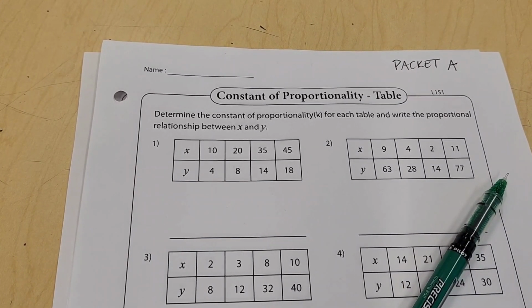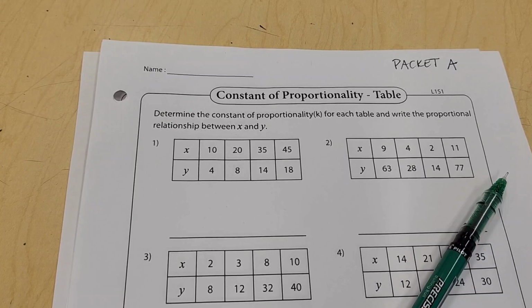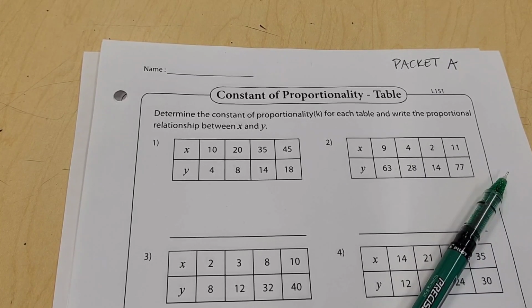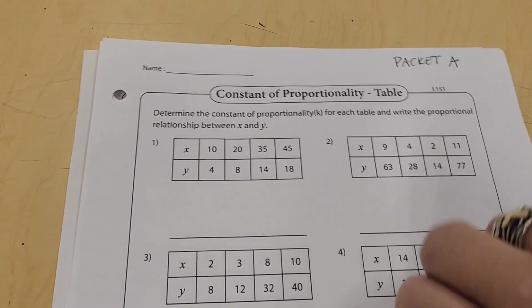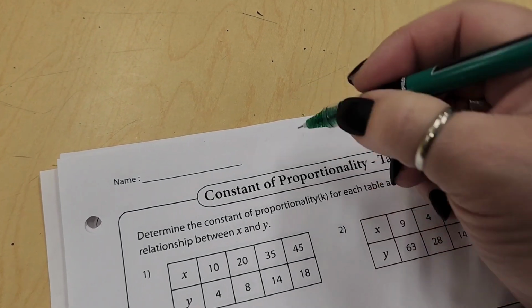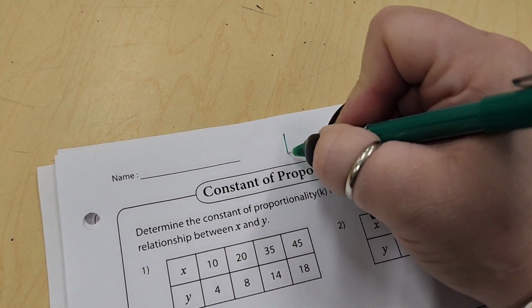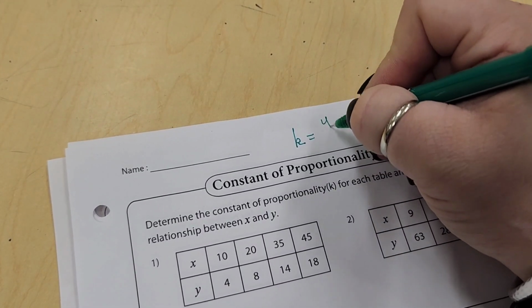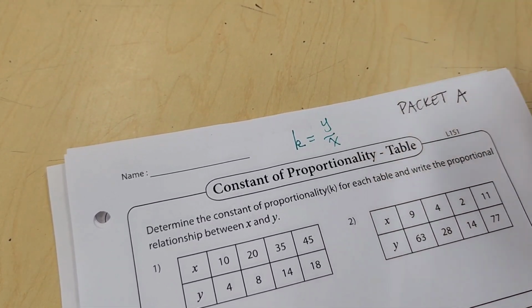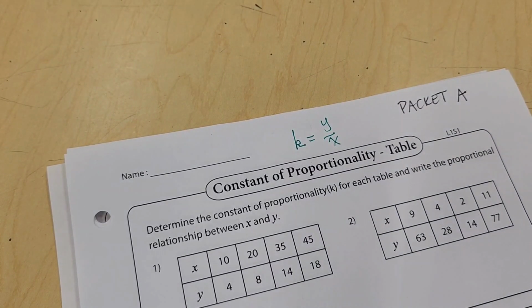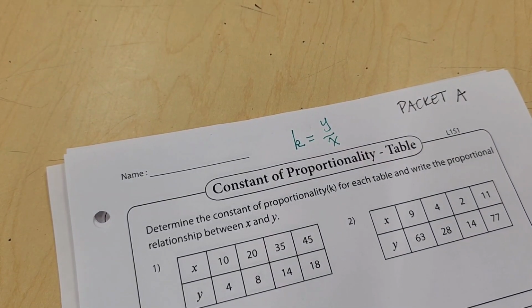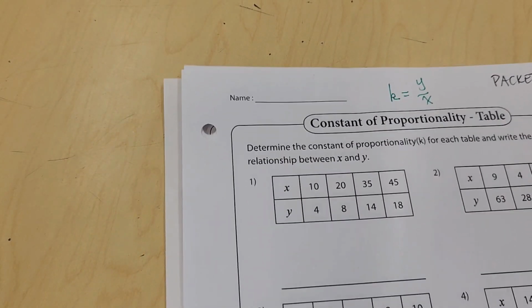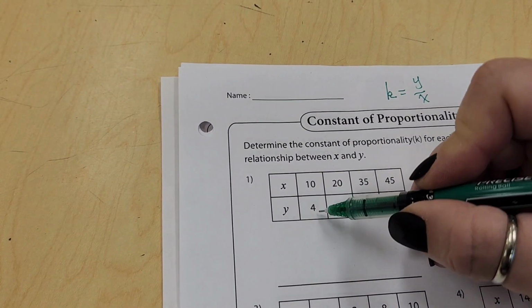Okay, so today we're going to look at the constant of proportionality, which is just another fancy name for the unit rate. So we're going to look at these tables and discover the relationship. And if you remember, the constant of proportionality, which is represented by the letter k, actually equals the y value divided by the x value. So it's backwards from what we're normally thinking with x then y. But x always comes first in a table.